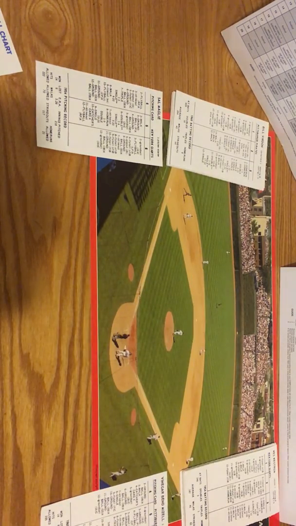Wes Westrum coming up to bat. Wes Westrum had 8 home runs in 1954. Wes Westrum also had an RBI in the last game, so we shall see what happens here.